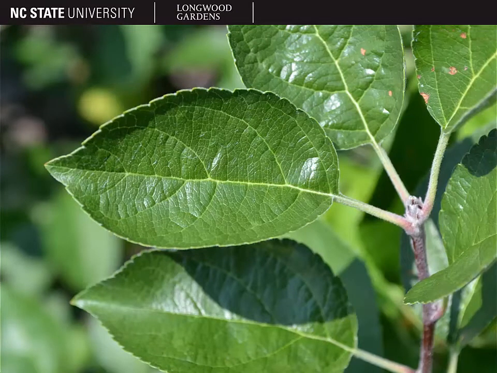Here you can see an apple leaf that looks quite a bit different from the previous picture. The leaf shape here is more elliptic than ovate. The leaf margins seem a bit more crenate than serrate, so again, that variability exists.